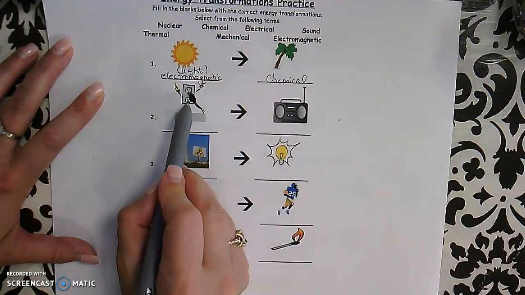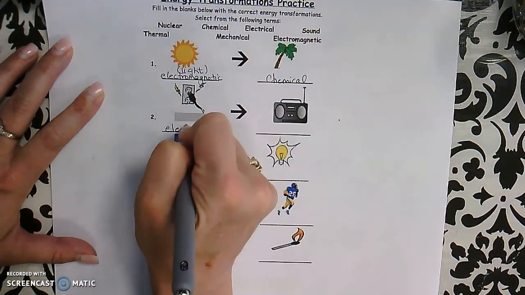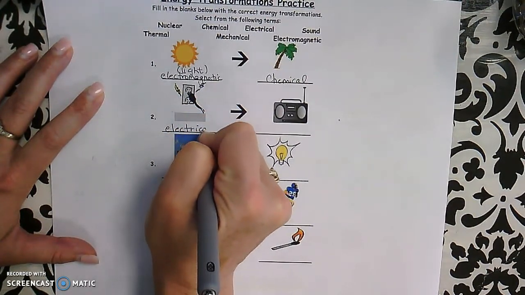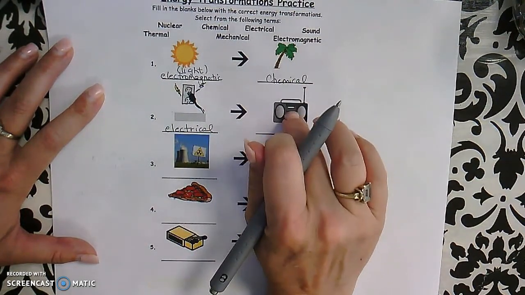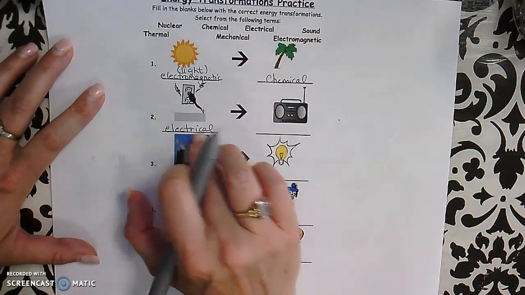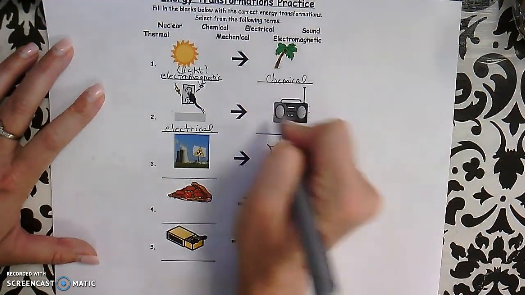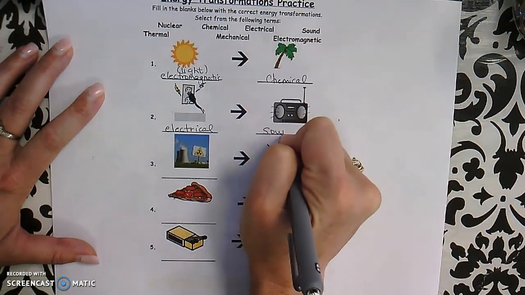Then we have this electrical plug-in, so that's going to be electrical energy. And then we have this radio, it's a cassette player, old school, and it's going to take this electrical energy and produce sound out the speakers, so that's going to be sound energy.